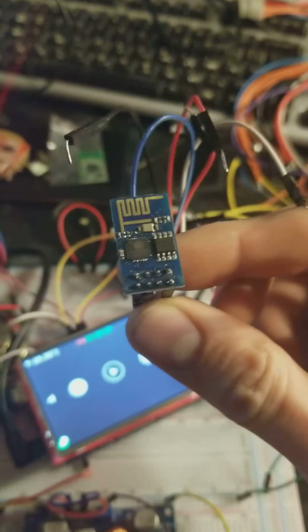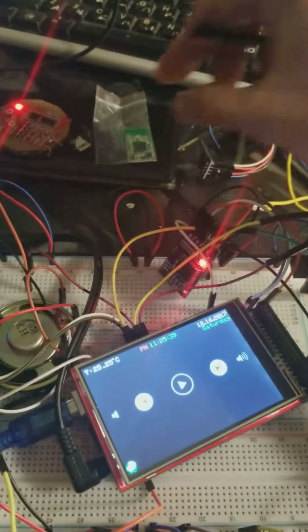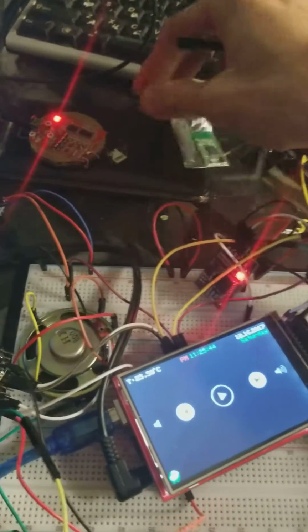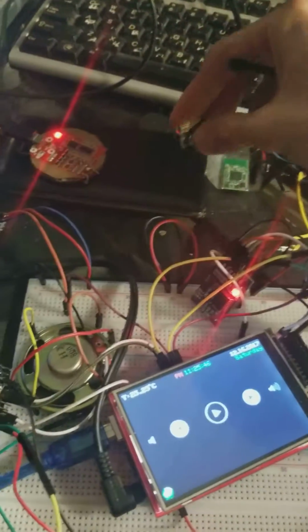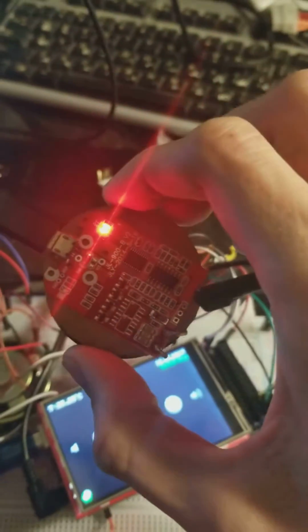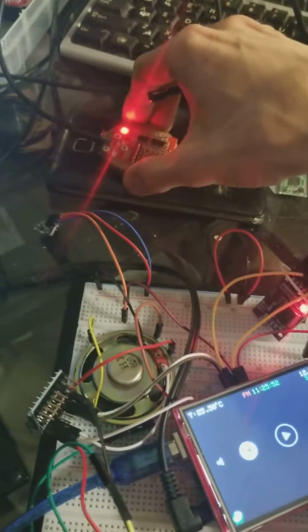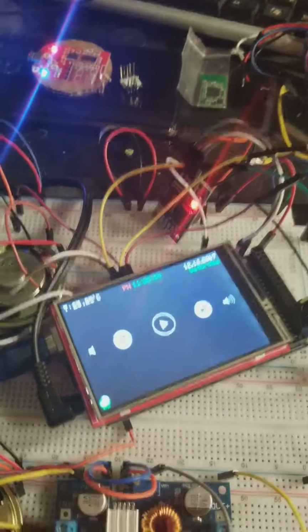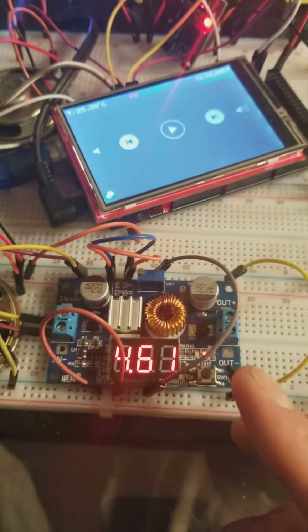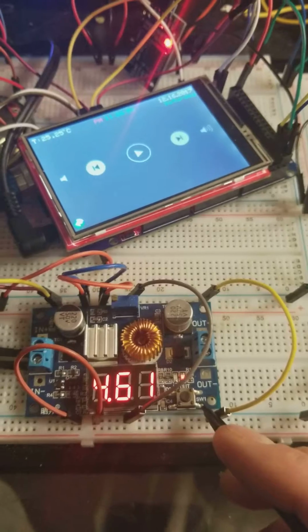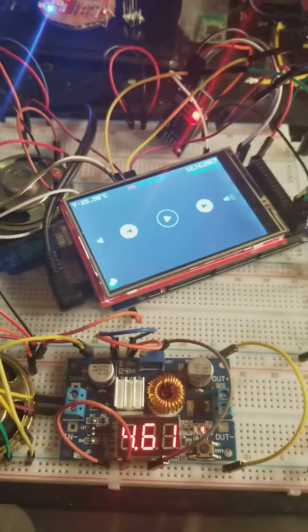So I have Wi-Fi to hook it up. That's gonna be next. Bluetooth, FM player, and here I've been working on a wireless charger for a phone. It's actually working at this point, but it has to be connected to the power supply board right here. And I'm gonna be using this power supply to power the rest of my devices.